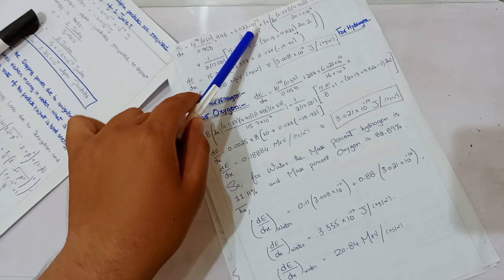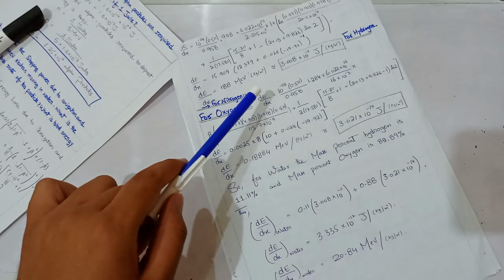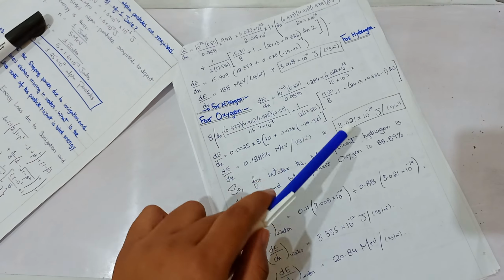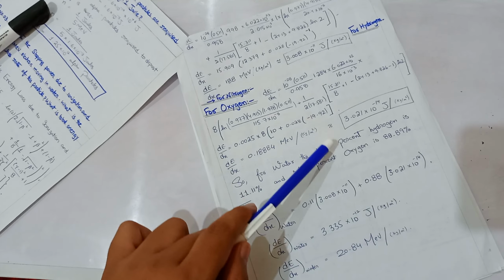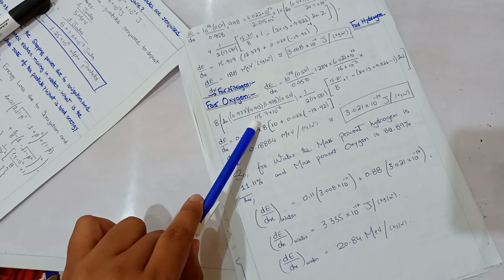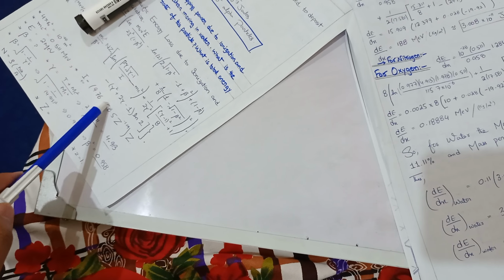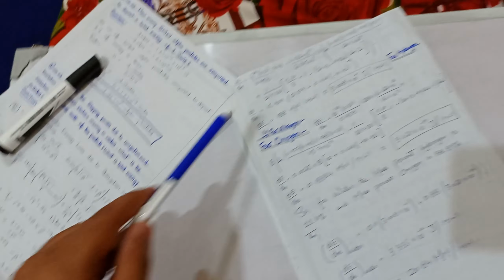You have to multiply 10 to the -3 here, 10 to the -3 here also. And I value for the case of hydrogen atom is 20.4, and I in the case of oxygen atom is, let me show you, 115.7, okay. This you will calculate by this formula after putting the value of Z, okay.